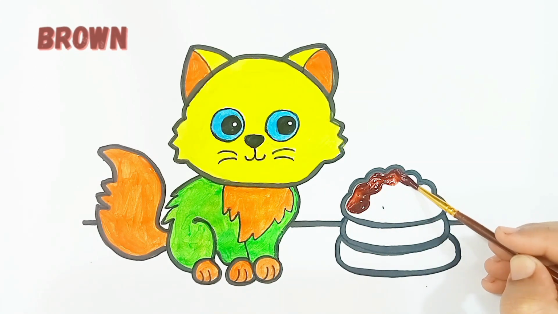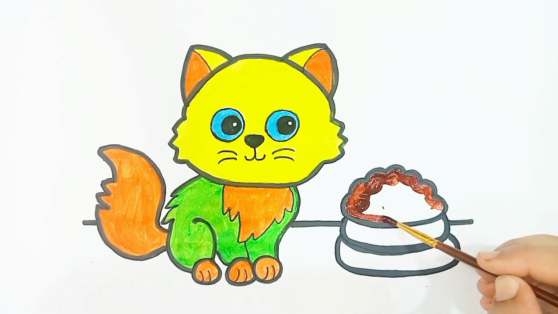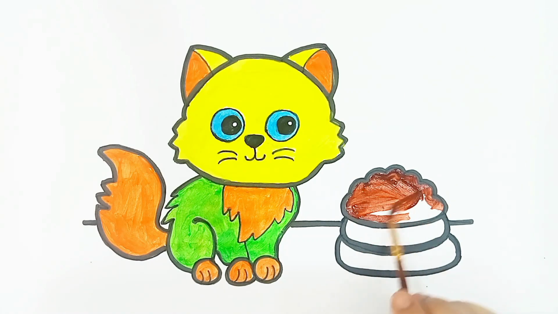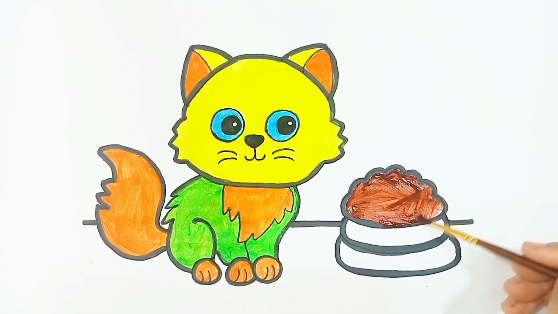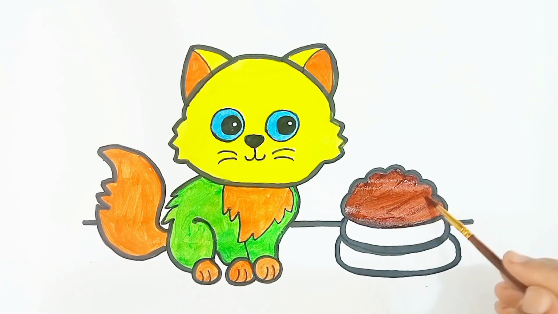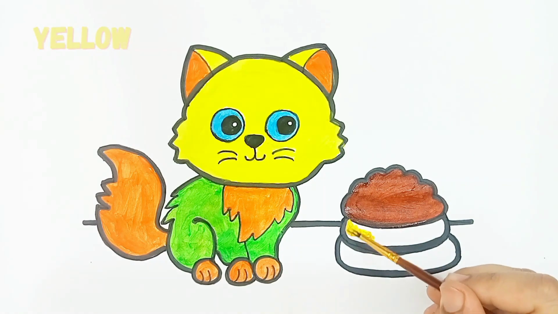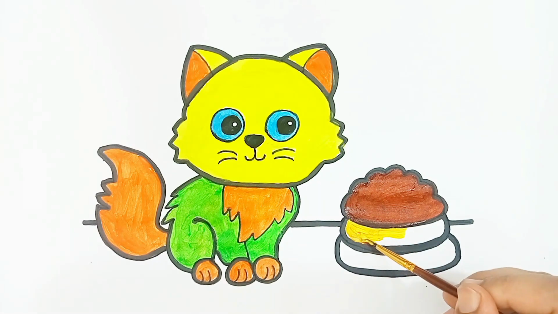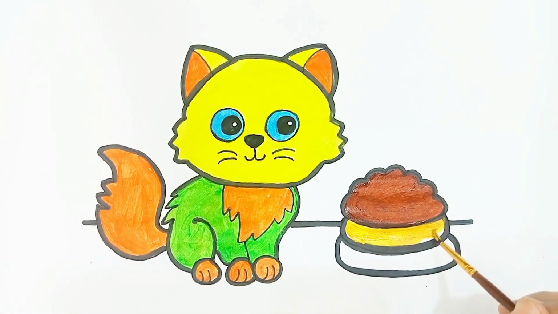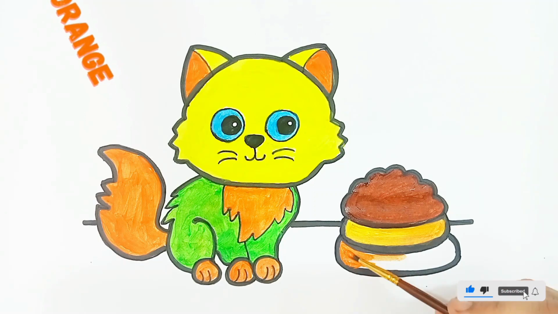Let's paint with brown color. Yellow color. Let's paint with yellow color. Orange color. Let's paint with orange color.